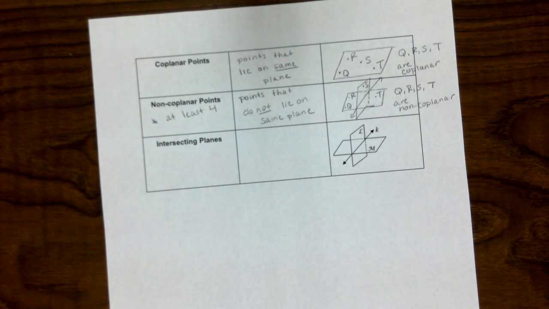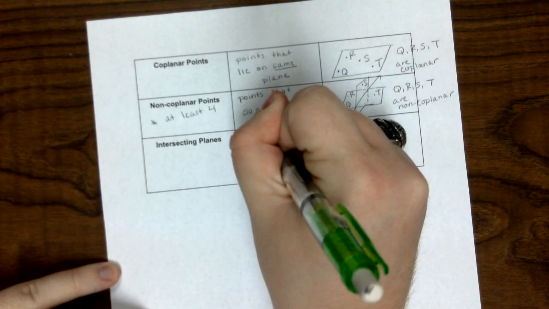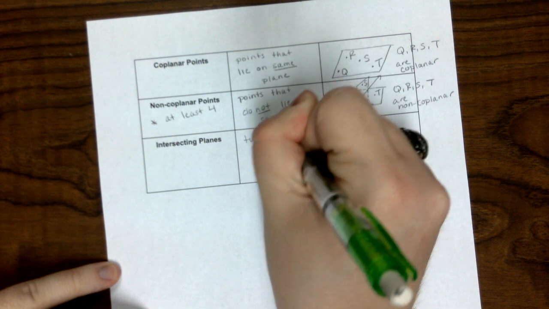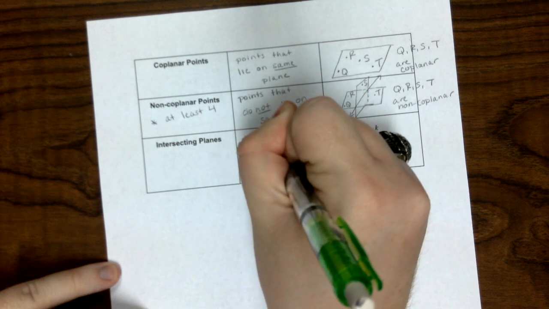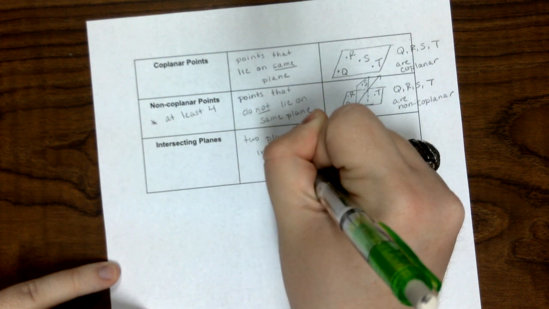And then finally we have intersecting planes. This is the last postulate. So we would say that 2 planes intersect at a line.